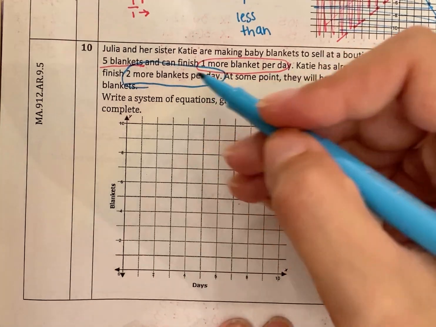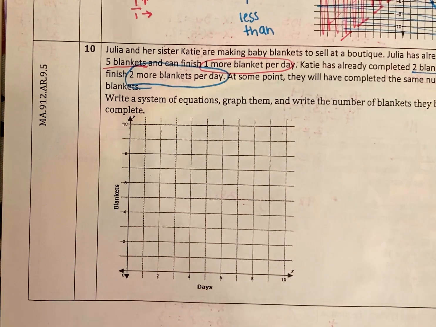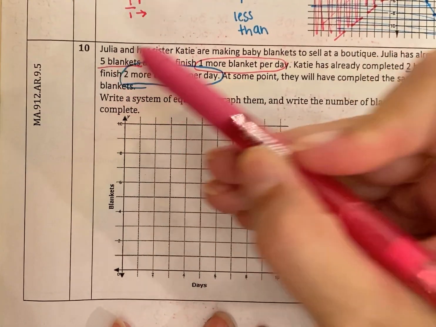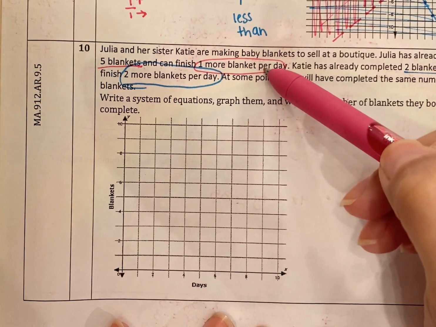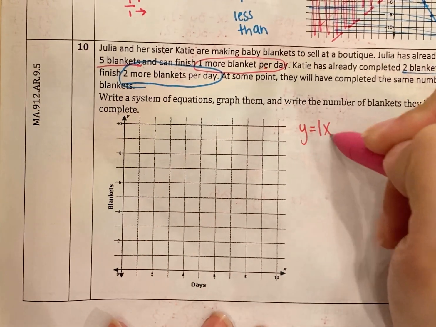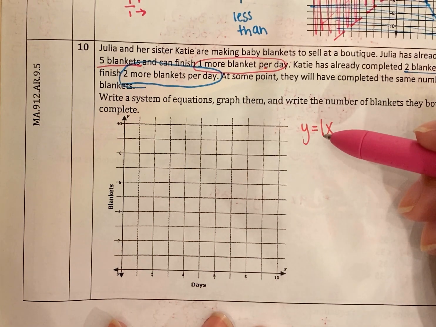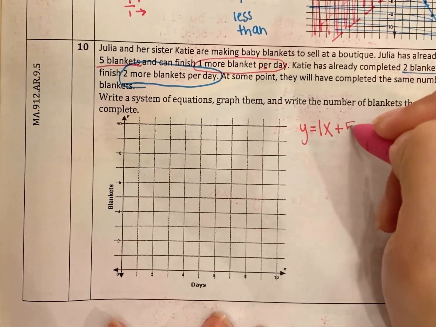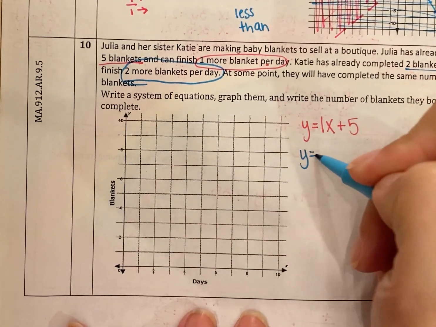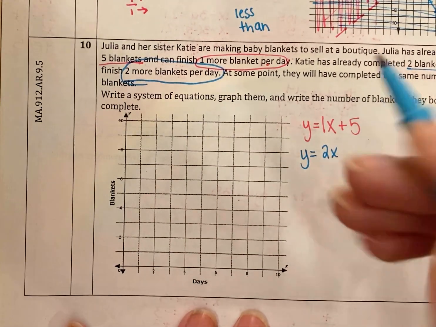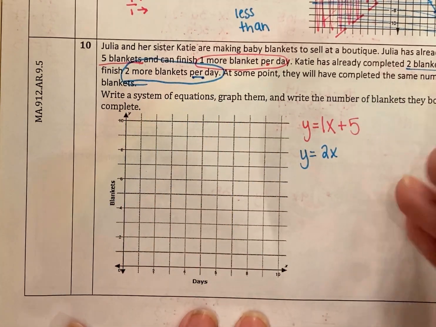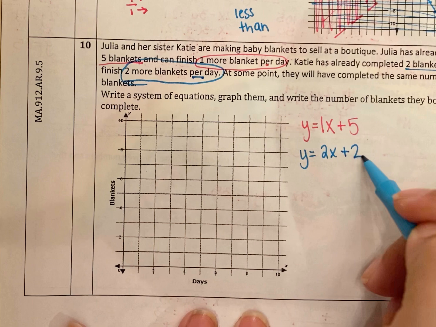both will complete. So for Julia's equation, if she has already made 5 blankets and she can make 1 blanket per day, her equation would be y equals 1x, because that's the slope, the rate of change, plus 5. She already made 5. For Katie's, hers would be y equals 2x, because she can make 2 more blankets per day, and she already has 2 blankets completed, so plus 2.